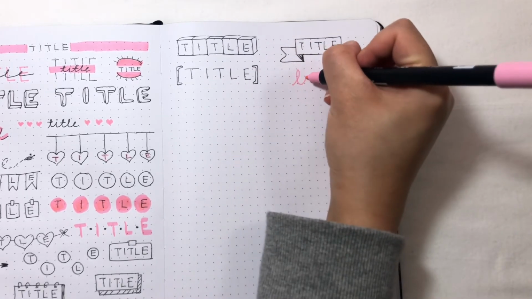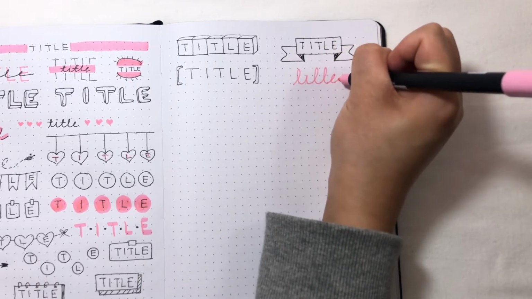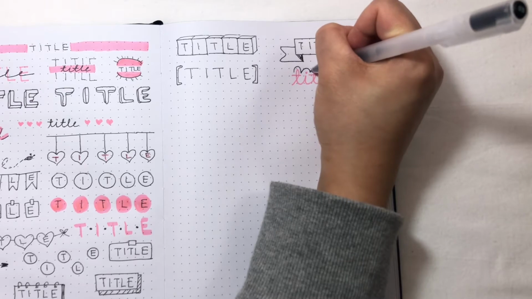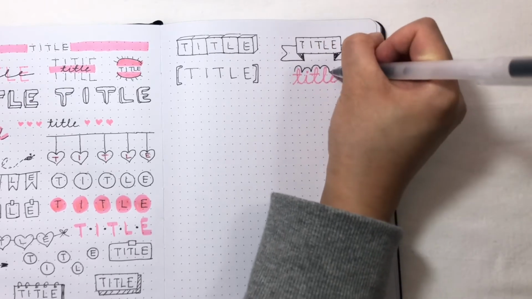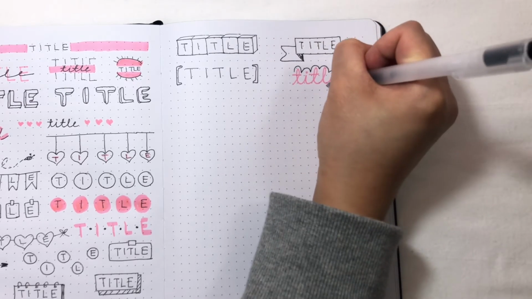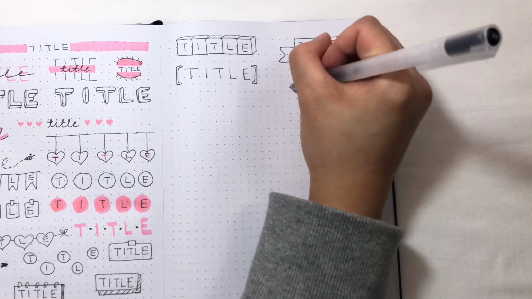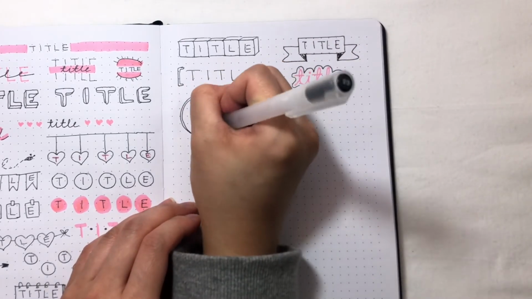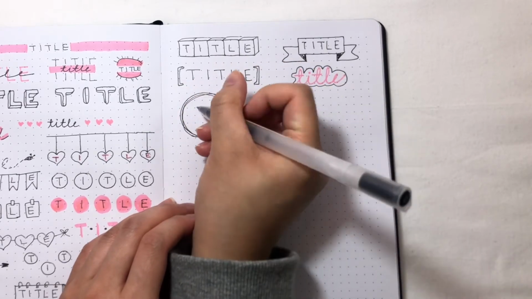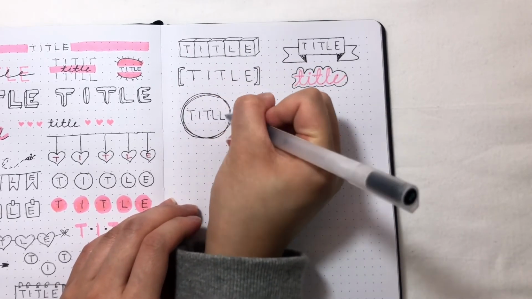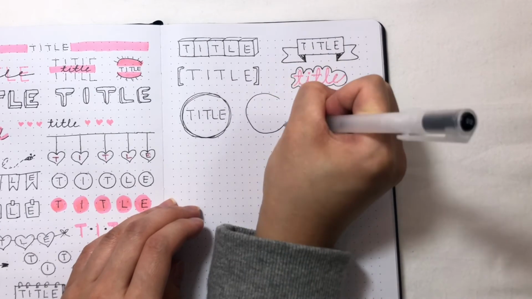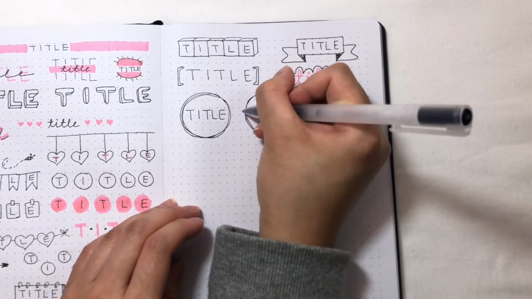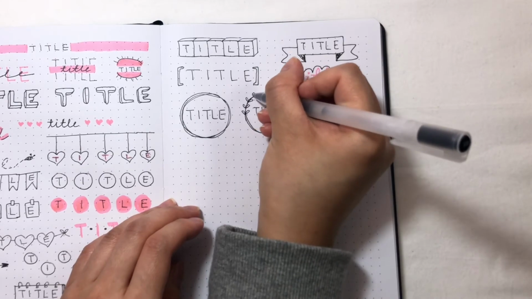For this, I write the title in cursive, and then I go in with a black pen and outline each letter until I make a little bubble like this. Draw a circle a couple times over and write in a title in the center. I do the same thing again, but this time I add in leaves to make it look a lot nicer.